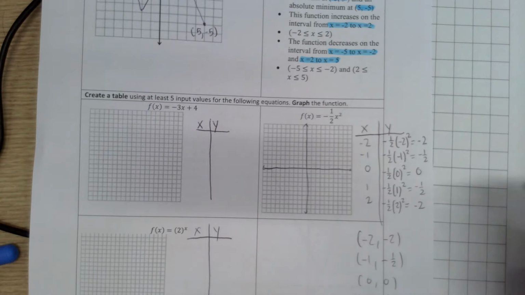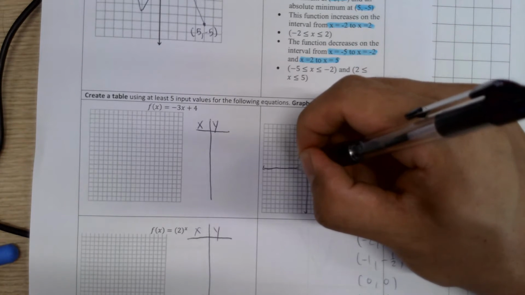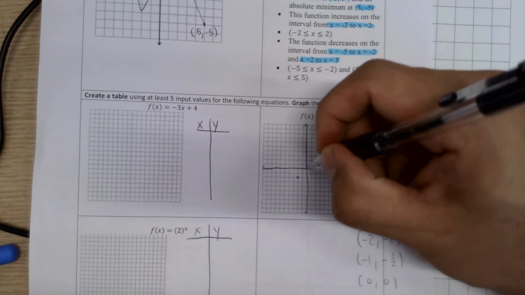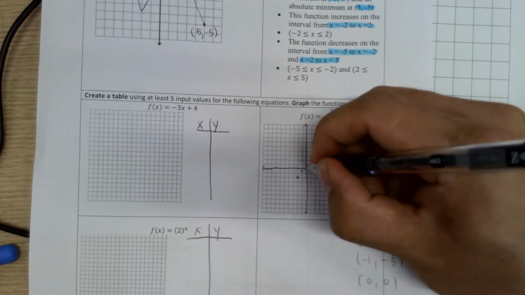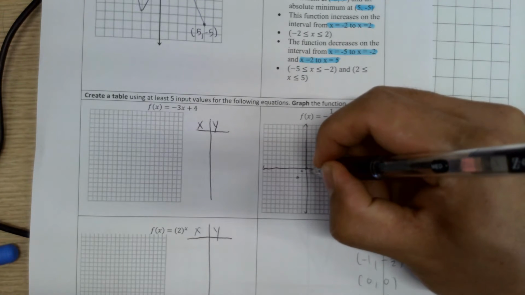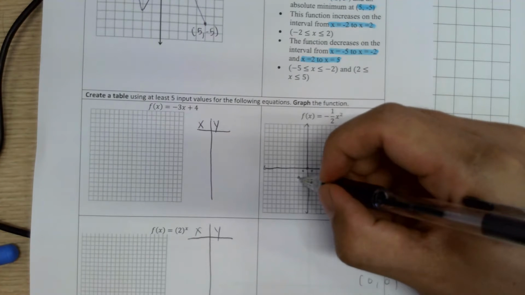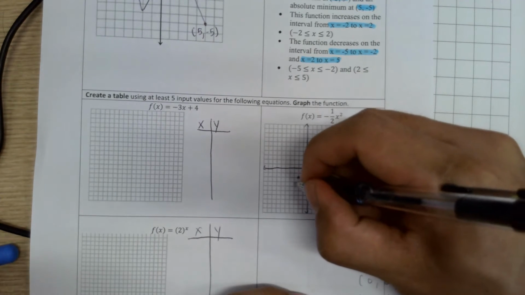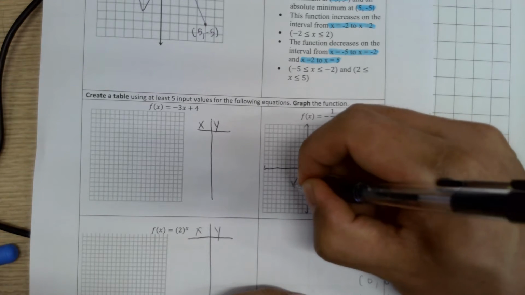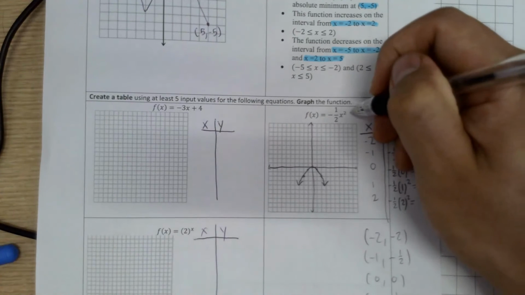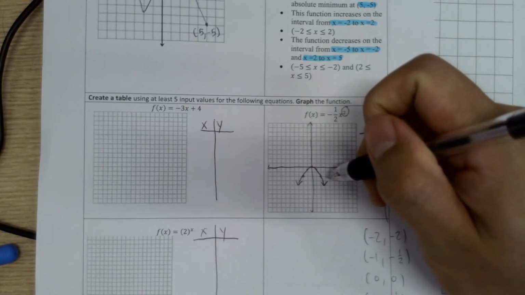So if I plot this out, it would be -2 is 1, 2, down 2, 1, 2. There's a point. I have -1, -1/2. It's about right here. I have 0, 0, 1, -1/2, and 2, -2. So you can see the graph is going to look something like this. I can connect it and make it look like a U-shape. Again, remember, it's going to look like a U-shape whenever it has a squared. So my graph is going to look something like this.